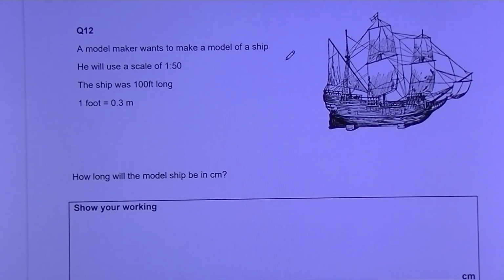A model maker wants to make a model of a ship. He used the scale of 1 to 50. The ship was 100 foot long and 1 foot is 0.3 metres. We're going to work out how big the ship was in real life.